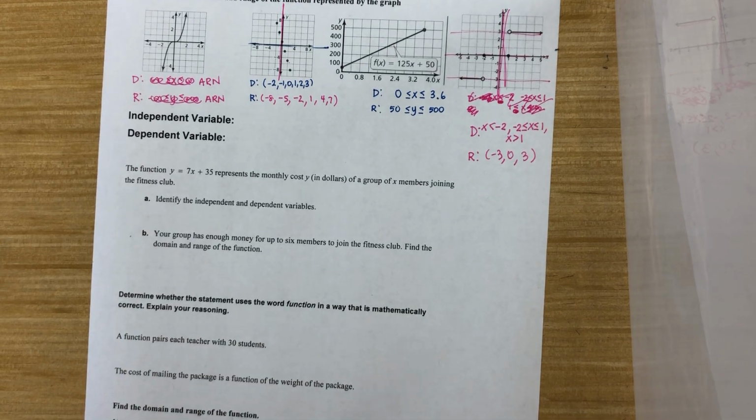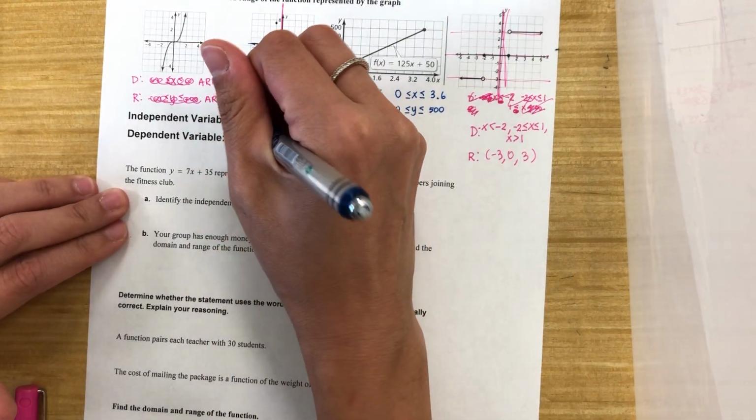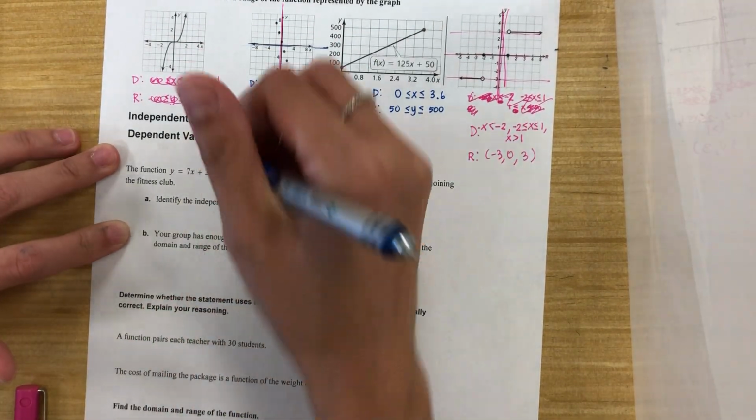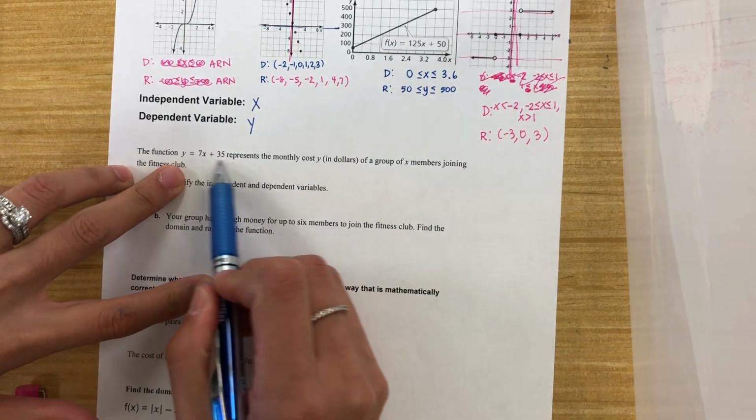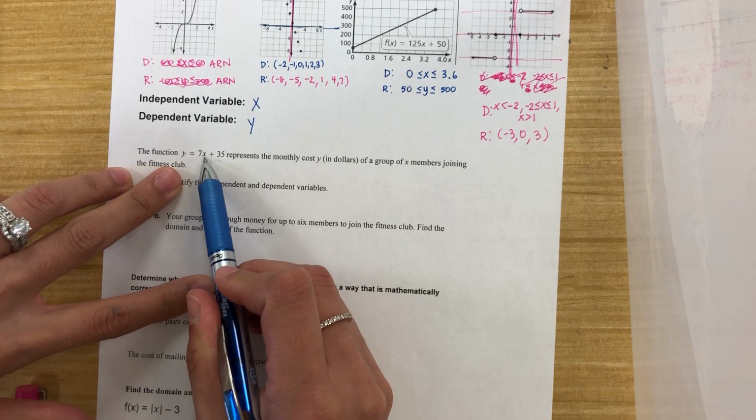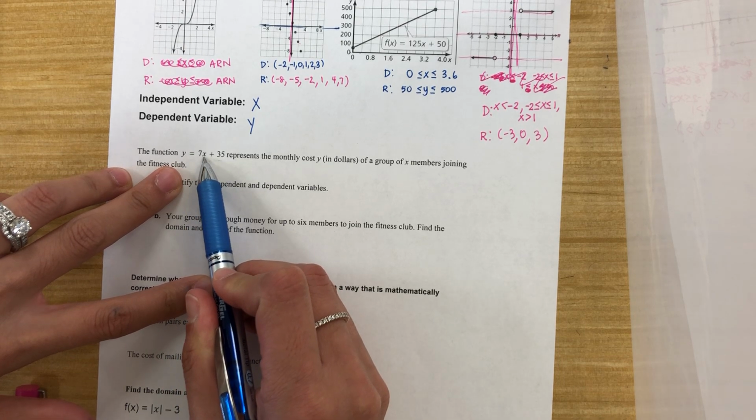Moving on, independent and dependent variable. What you need to know between them is this. The independent variable is always going to be the x. The dependent variable is always the y. This is vocab that you have to memorize, okay? This is how I think of it. Whenever you have an equation, what number always changes? You can plug in anything you want to for the x, right?